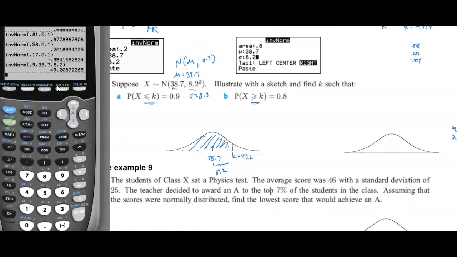Okay, last one. Now notice that this one is a right-sided interval. Now on the CE, all you need to do is put 0.8, just like you did before, except now you're going to put the right-sided interval, like a right-shaded interval. Let's draw the right-shaded interval. So if it's 80% probability that it's bigger than k, then we're going to have k on the left side, and then we're going to have a big region more than half to the right, right? So this is a right-sided region, and in this case, again, we have the mean of 38.7, and we have a standard deviation of 8.2.